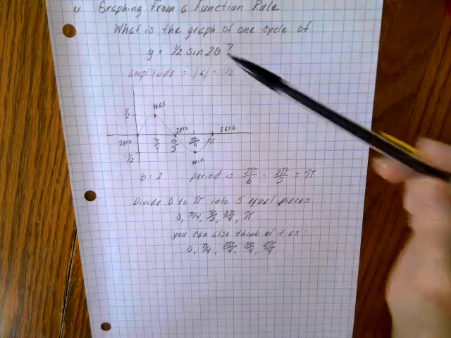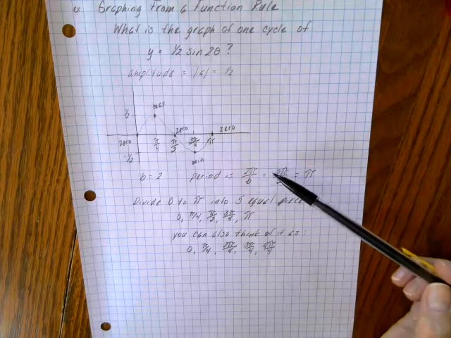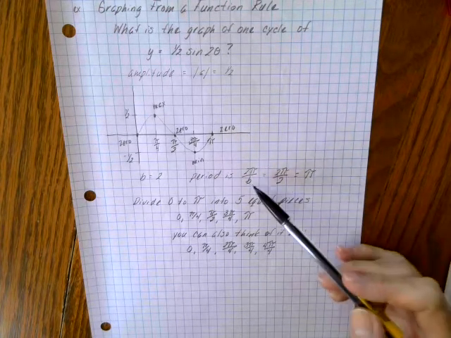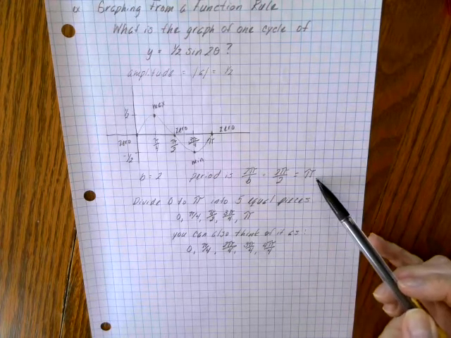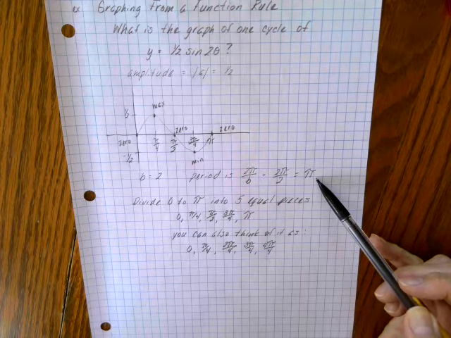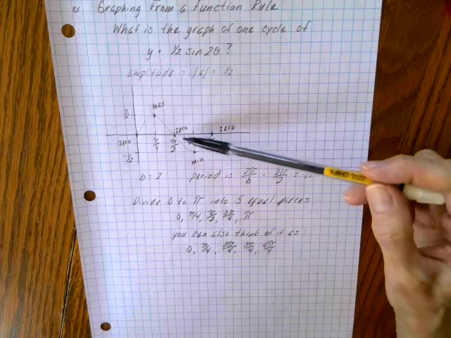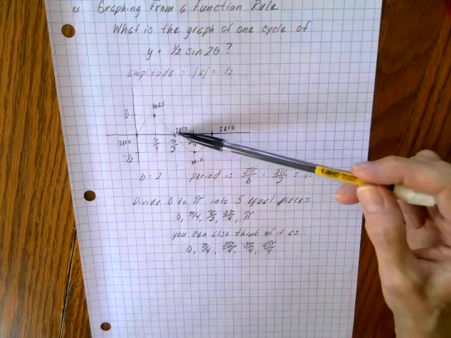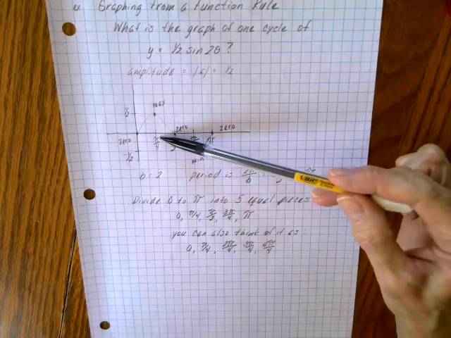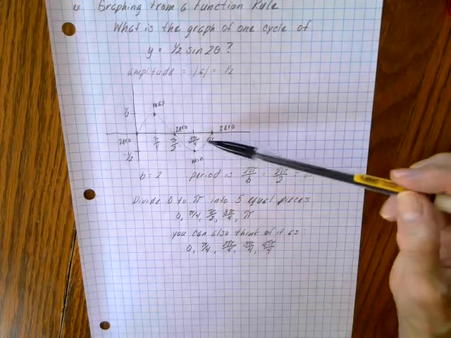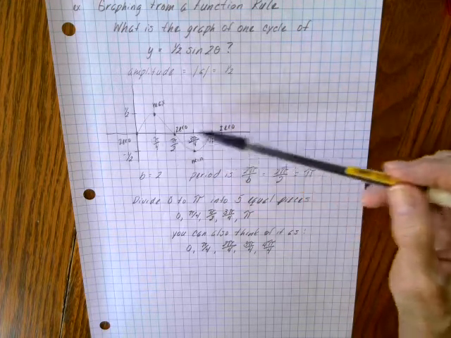Well, B is 2. So the period is 2 pi over B, and that's going to be equal to, filling in the B, 2 pi over 2. So that's going to be pi. So it's going to tell me that one complete cycle is done from 0 to pi. So let's break it up into 5 pieces. I'm going to divide from 0 to pi in half. That's going to give me pi over 2. Dividing 0 to pi over 2 in half, that's going to give me pi over 4. Dividing pi over 2 to pi in half, that's going to give me 3 pi over 4. Okay, that's going to give me my 5 equal points.